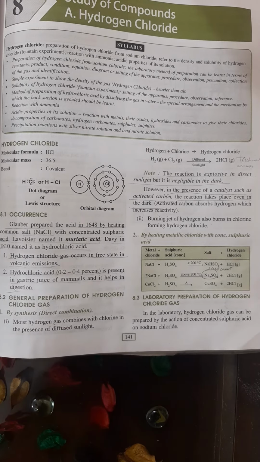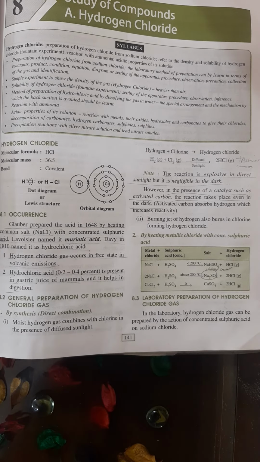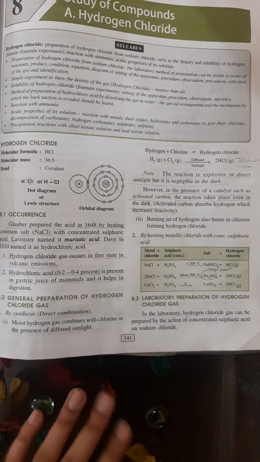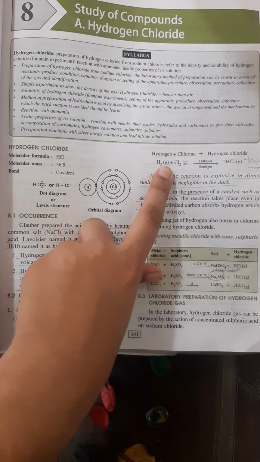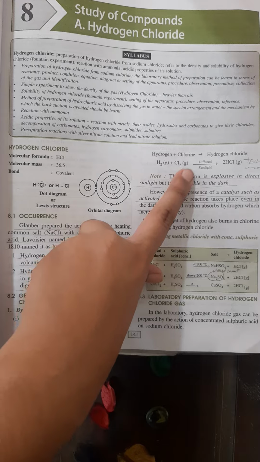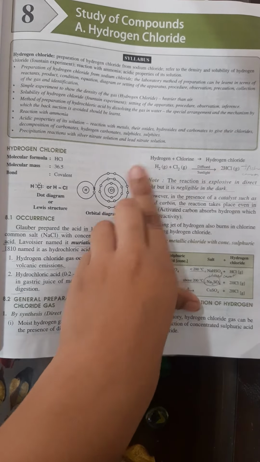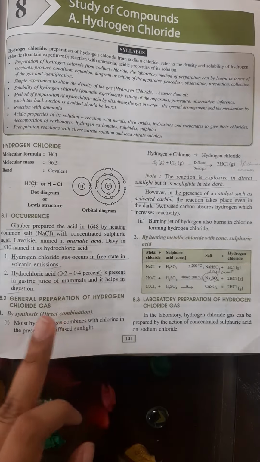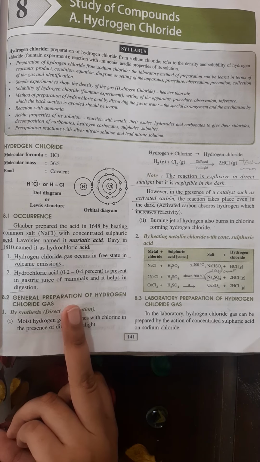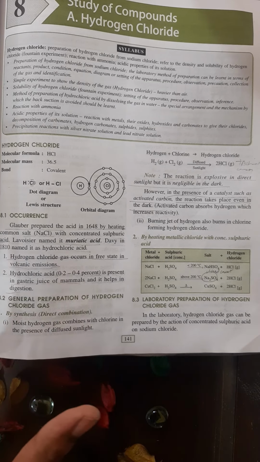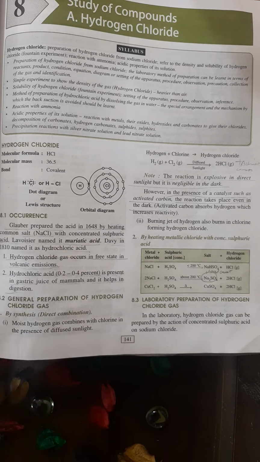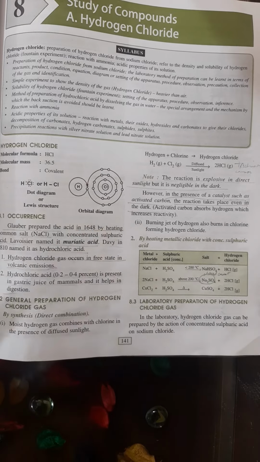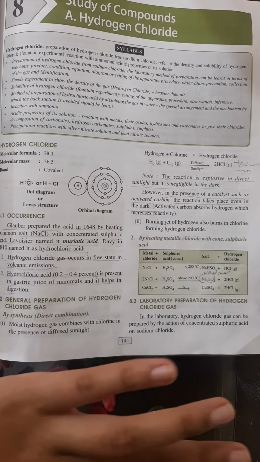The formula is the same, HCl, for both, but in every preparation of a chemical you need to mention the state. Here it is H2 gas and Cl2 gas, which gives 2HCl gas. When you prepare the acid, you need to mention HCl acid. You need to know the difference between HCl gas and HCl acid.